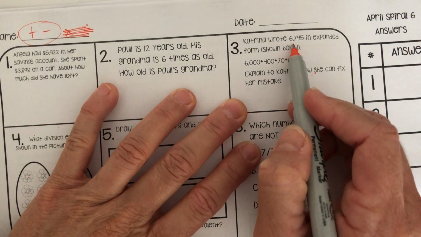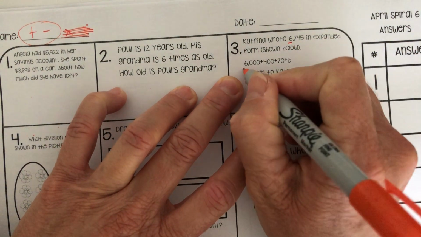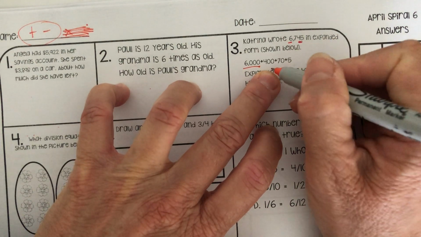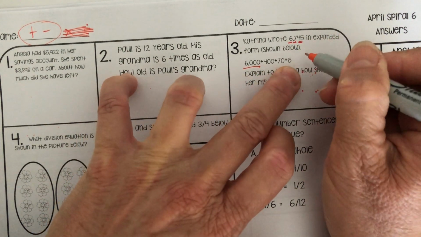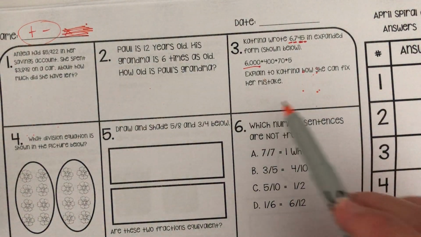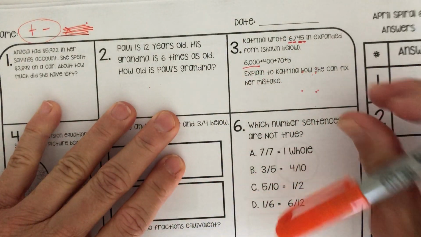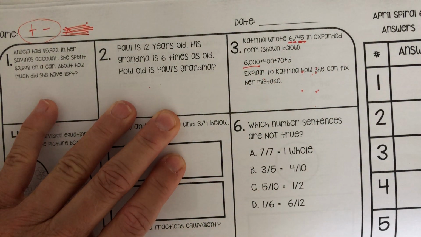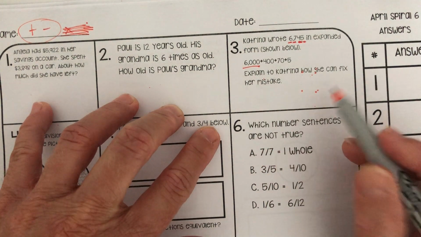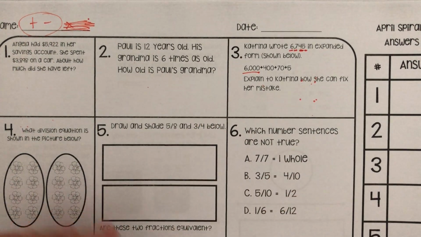Karina wrote 6,745 in expanded form. So she wrote 6,475. Okay, explain why. Explain how she can fix her mistake. So what you can do is just, they didn't give you a whole lot of room. There's 2 numbers that are wrong, so you could even just write it in expanded form, and that would do, or you could explain what 2 numbers need to change and why.